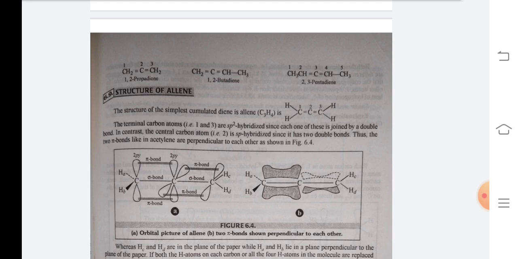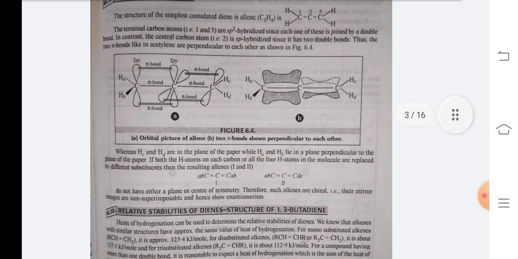The terminal carbon atoms are sp2 hybridized, since each one of these is joined by a double bond. In contrast, the central carbon atom is sp hybridized since it has two double bonds. Thus, the two pi bonds, like in acetylene, are perpendicular to each other, whereas HC and HD are in the plane of the paper while HA and HB lie in the plane perpendicular to the plane of paper.